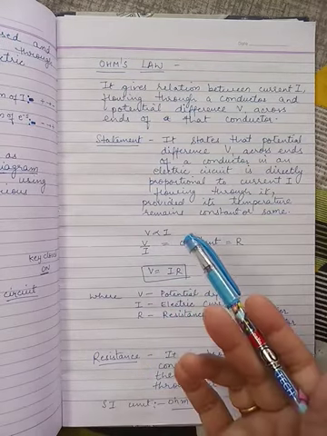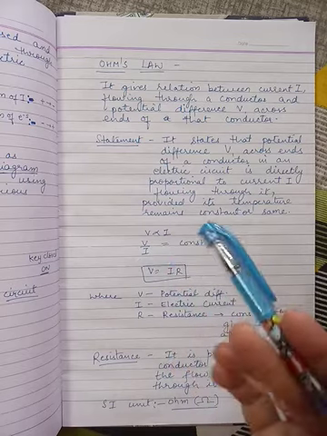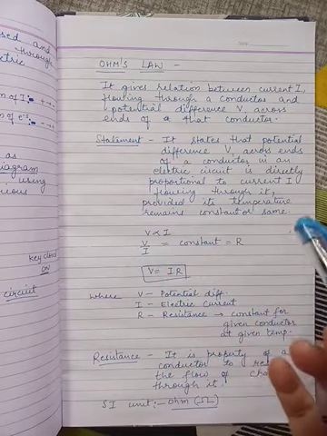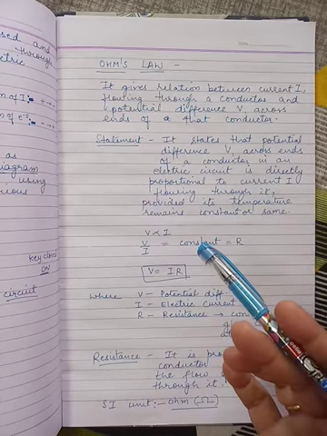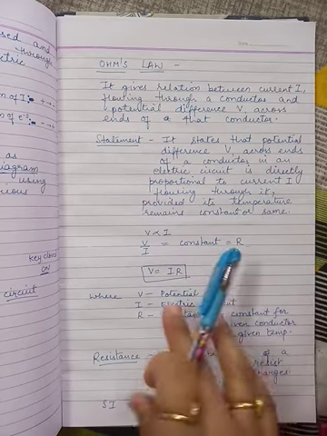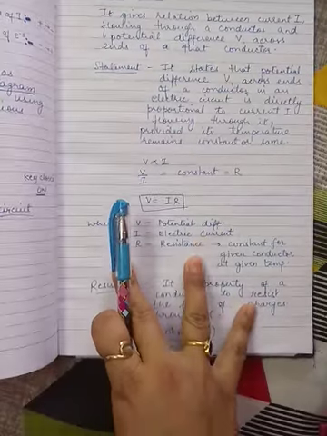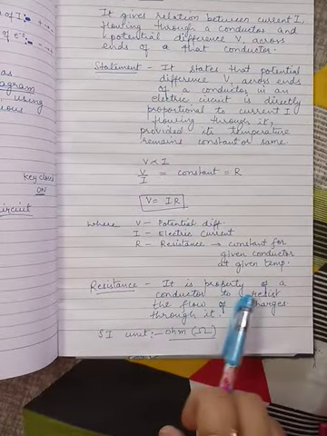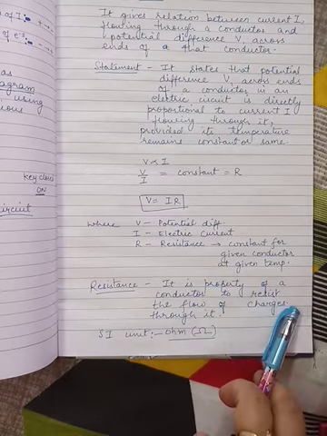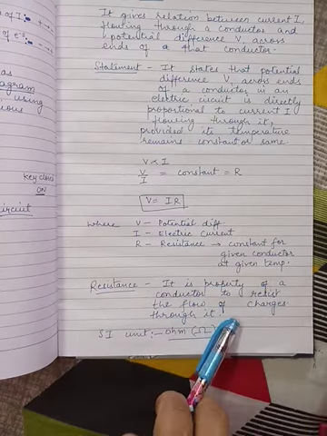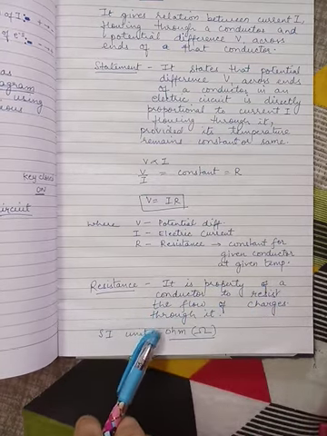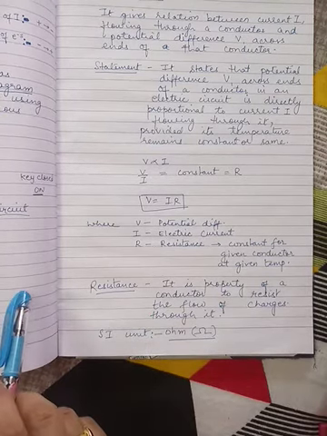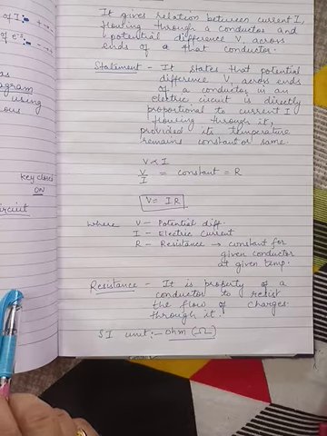Now how will we define this resistance? Resistance is nothing but obstruction in the flow of electrons. Or we can define it as the property of a conductor to resist the flow of charges through it. Now, how does resistance come into the picture practically? What happens in the conducting material?